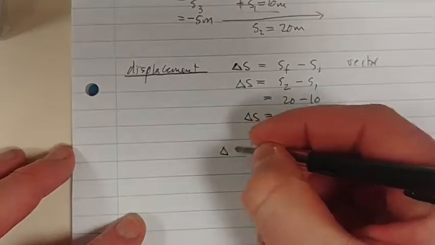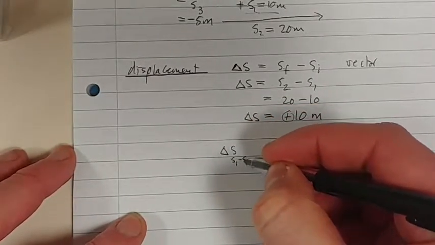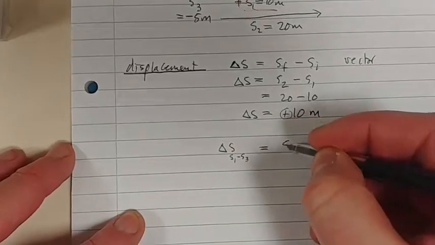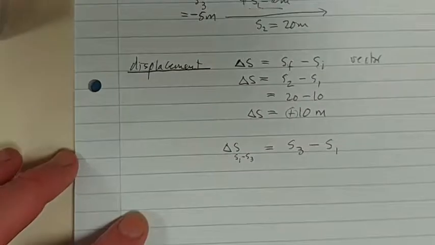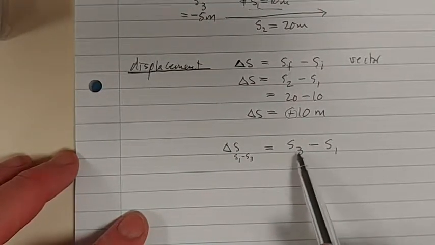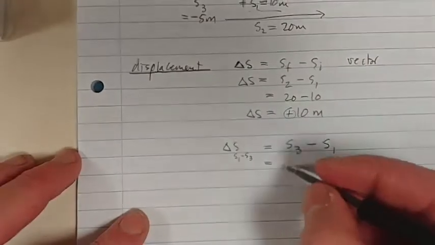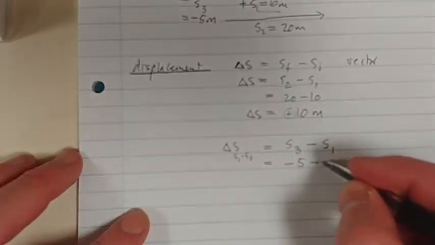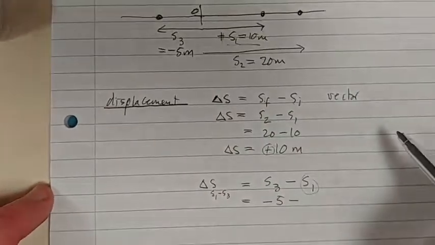It would be position 3 minus position 1. Position 3 is minus 5, and position 1 is 10.